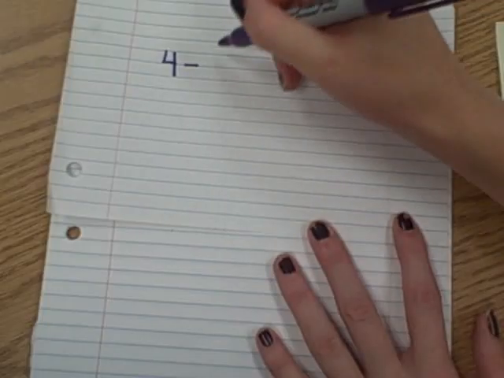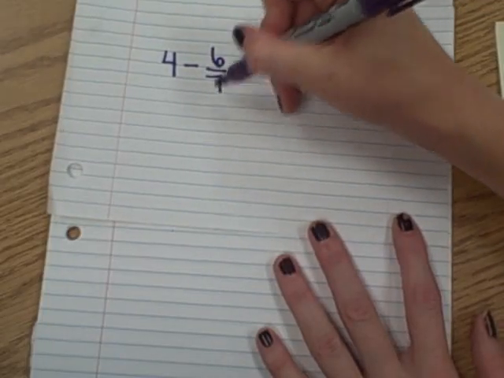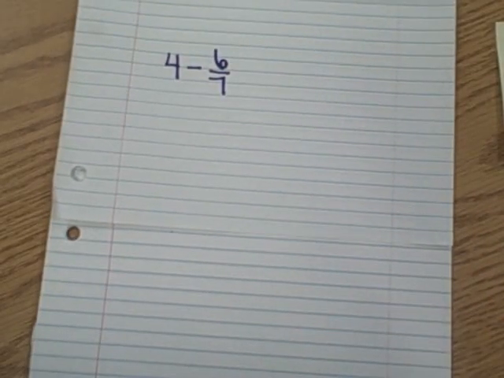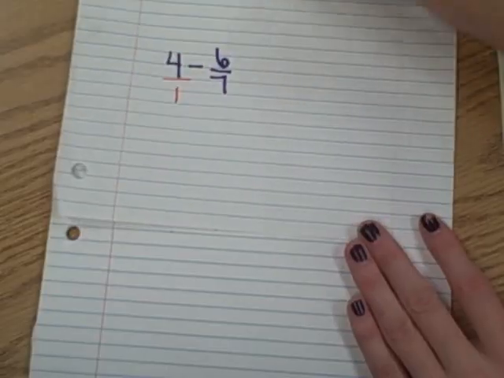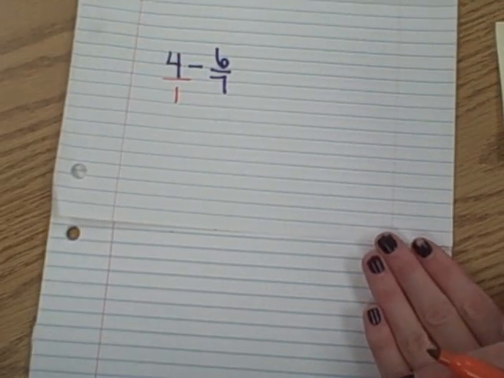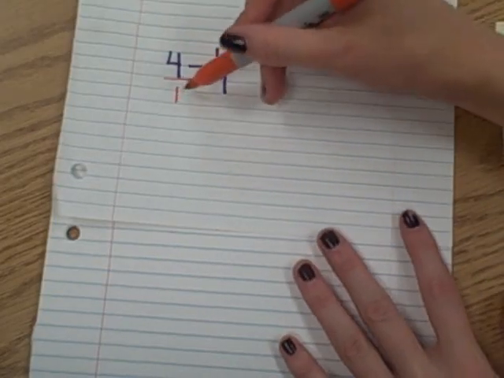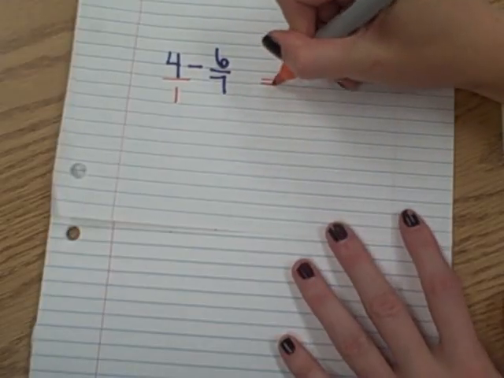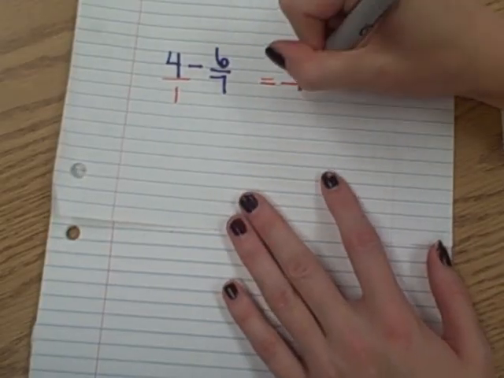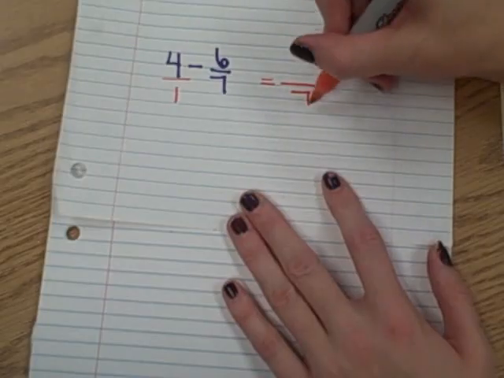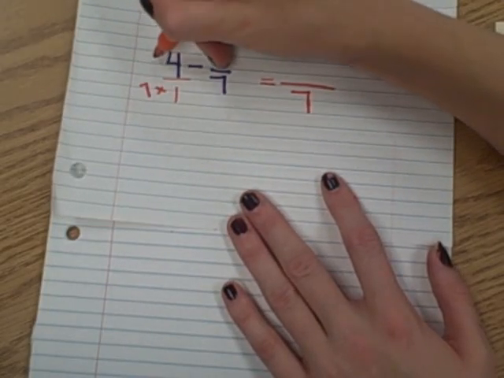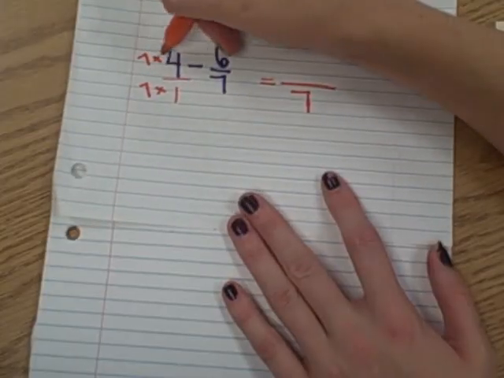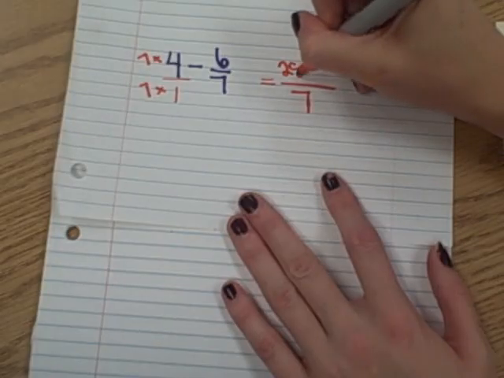4 take away 6/7. The very first thing I would do is I need to change this whole number into a fraction, so I'm going to put it over 1. I'm going to have 4 over 1 subtracting 6/7. 1 and 7 are not common denominators, so I need to make a common denominator, and that common denominator can be 7. So to make a 1 into a 7, I'm timesing it by 7. I'm timesing the top by 7. 7 times 4 is 28.